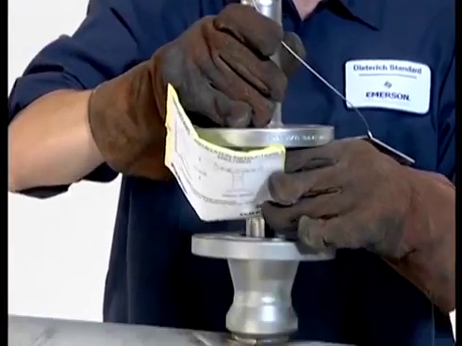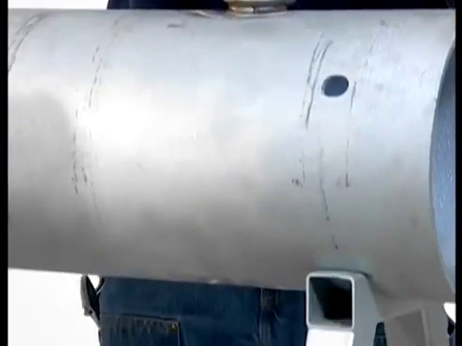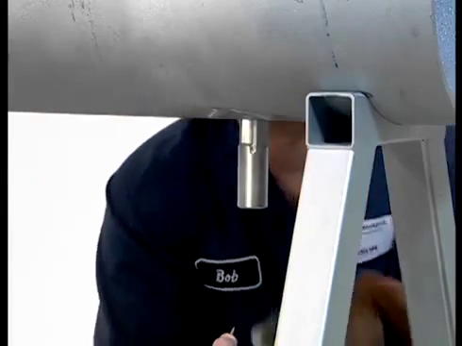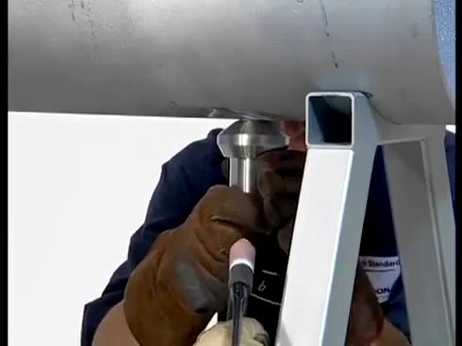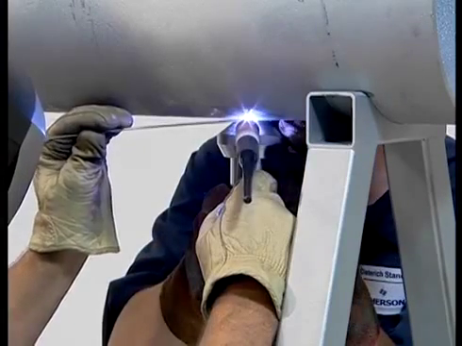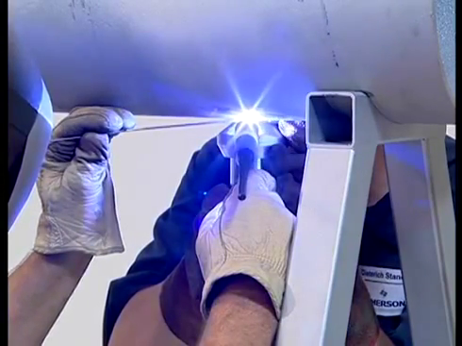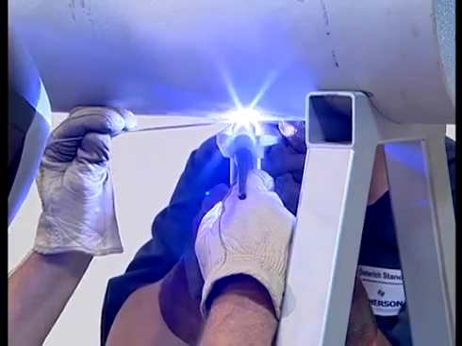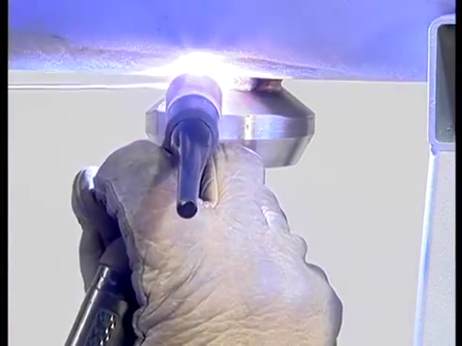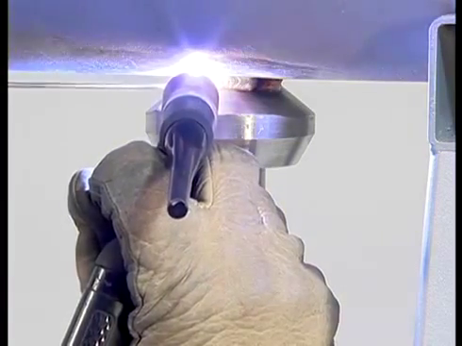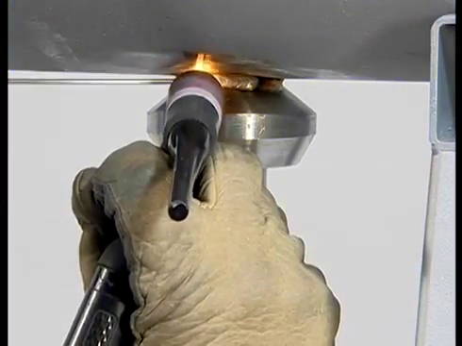Insert the Annubar flow element through the mounting hardware to help align the opposite side support hardware and then gap 1/16 inch and tack weld in position. Finally, remove the sensor and complete a continuous weld around the entire opposite side support in compliance with all local welding codes.